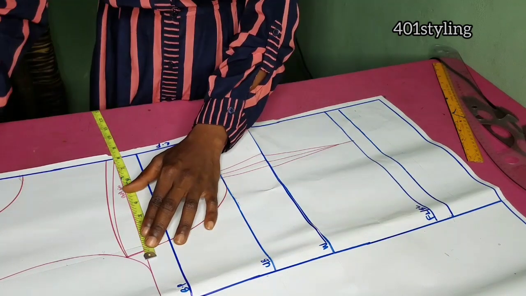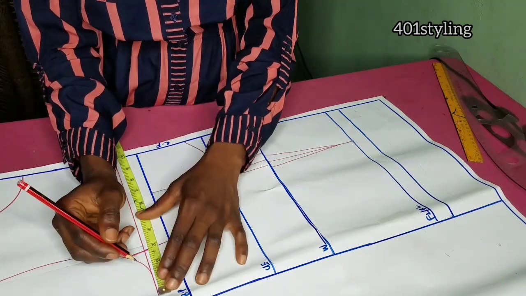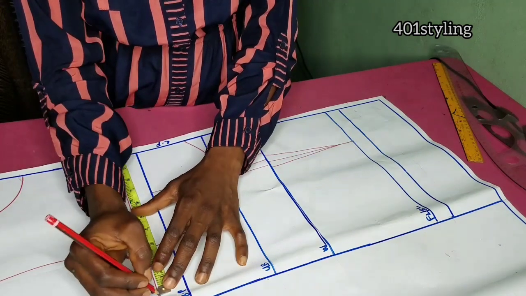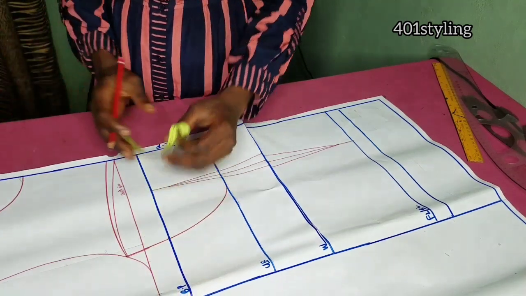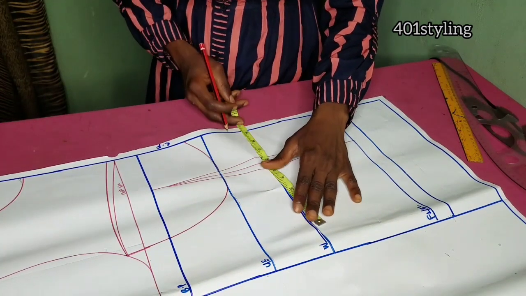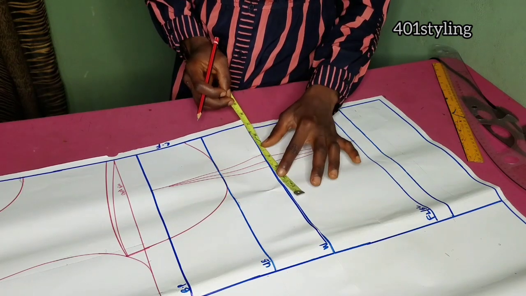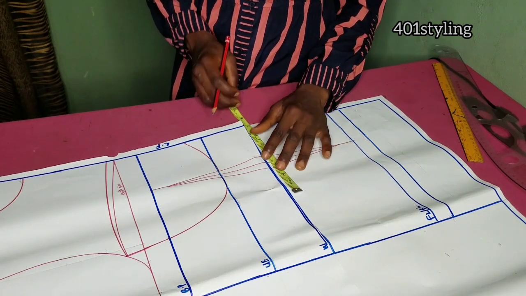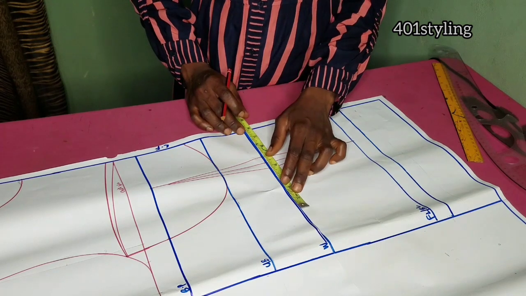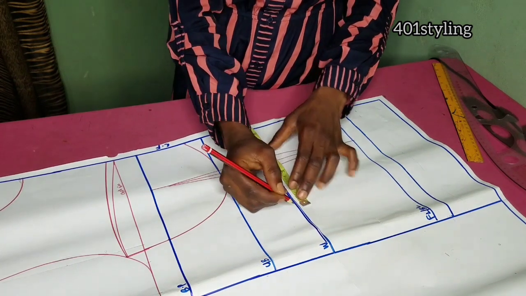So you take your measurement and you add your seam allowance. If you are adding a lining to this, remember to add 0.5 seam allowance that you'll be needing to join the lining. And on the waistline, when you take your waistline divided by 4, remember to return the dart you took earlier.